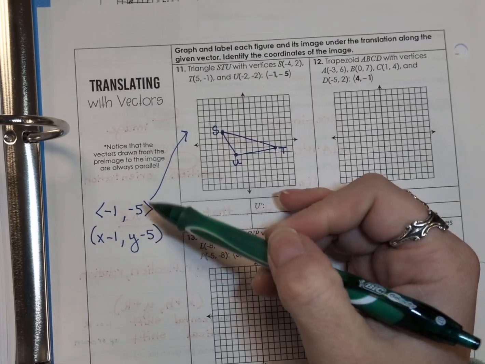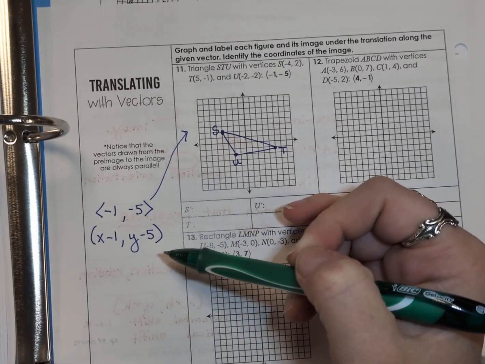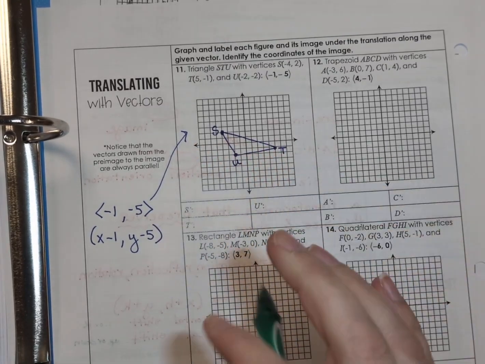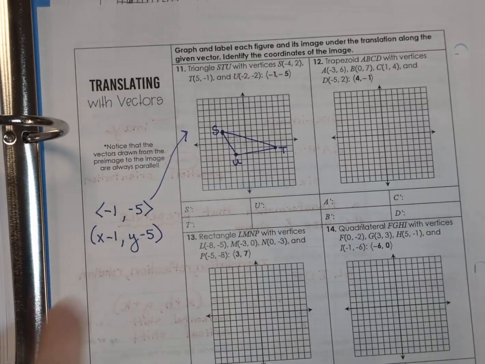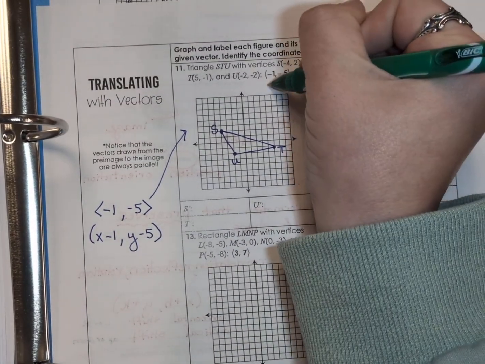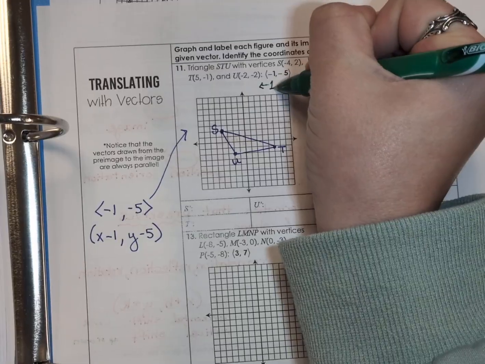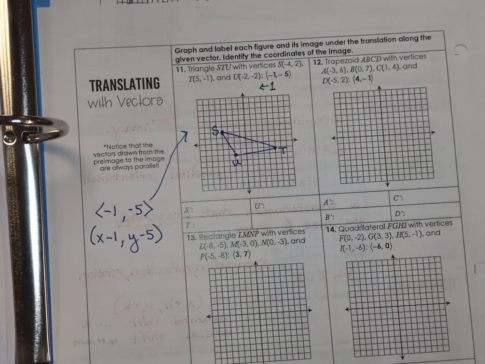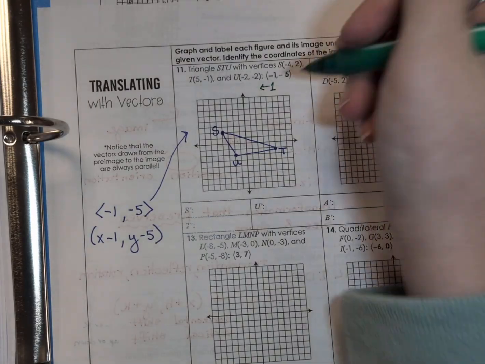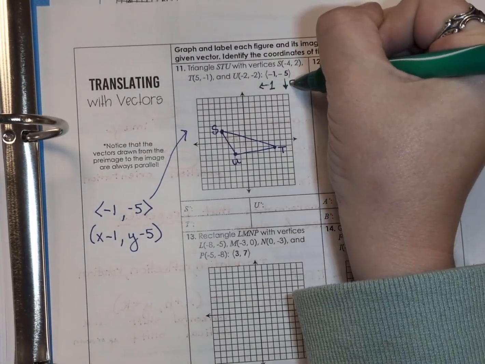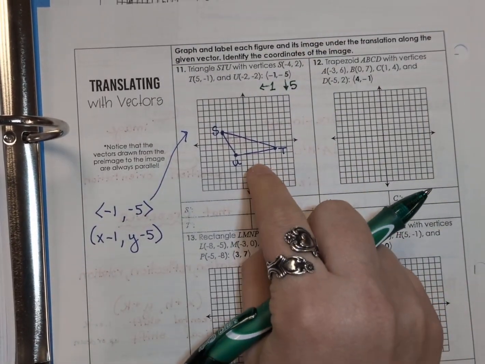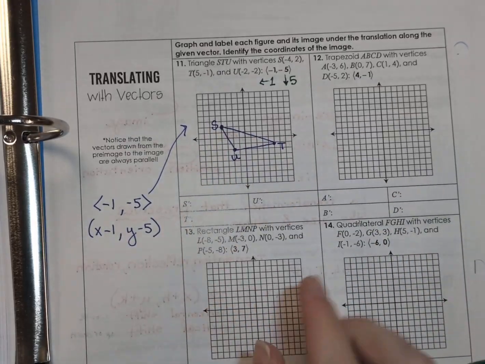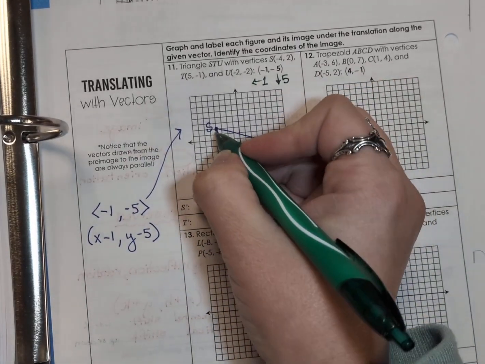Okay, so again, using either method, either using the coordinate notation or vector notation, when it says the -1 or x minus 1, which direction are we going to go? Left. So we're going to go to the left 1, and then it says -5, so we're going to go down 5. So everybody take your STU triangle, go left 1, down 5, please.